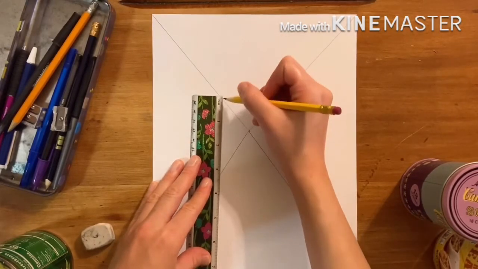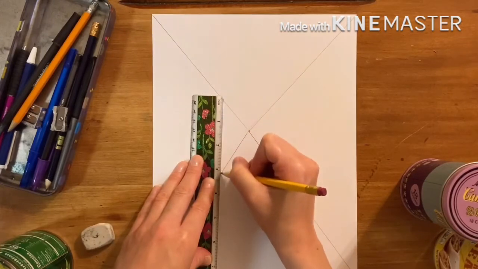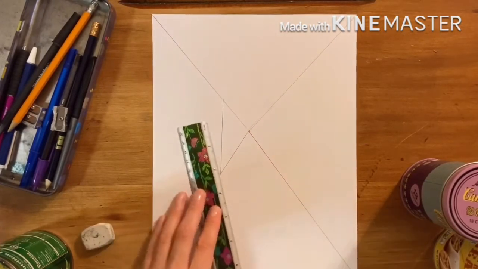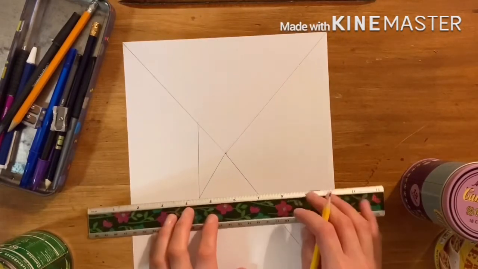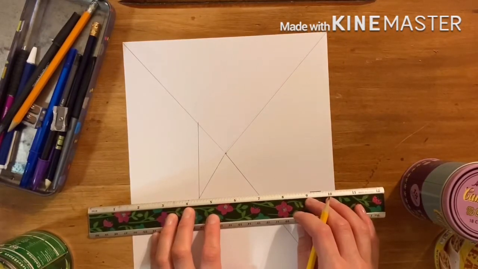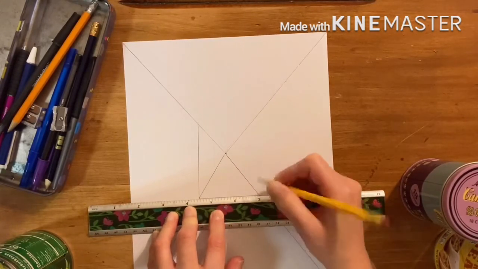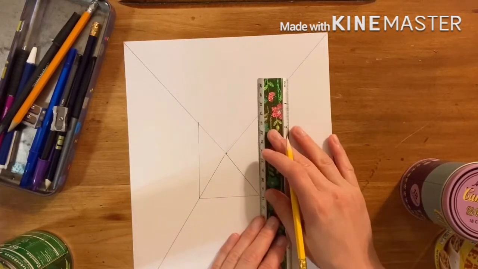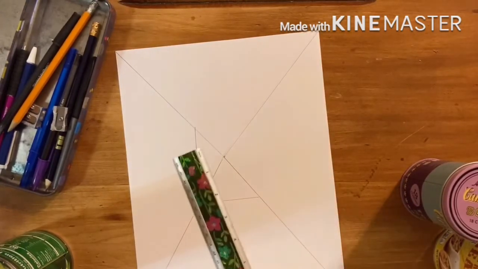So I'm going to take my ruler and I'm going to draw a straight line that goes from this line down to here. It's a little over 3 inches. There we go. Now I'm going to take my ruler and I'm going to place it horizontally to make the bottom of my door. There we go. Now I'm going to draw the other side of my door to make sure.